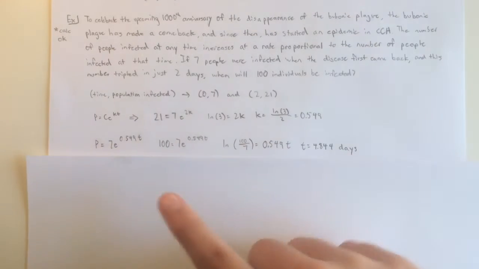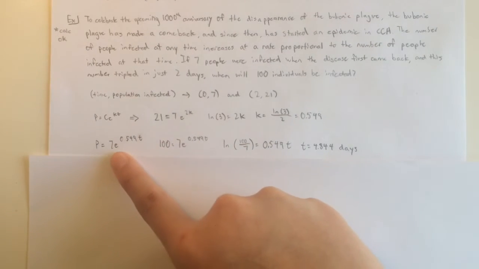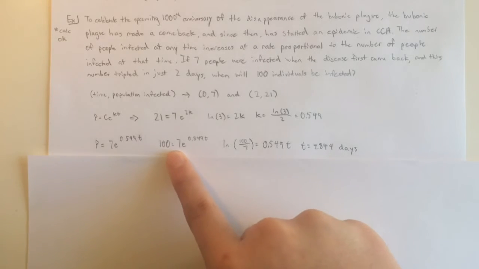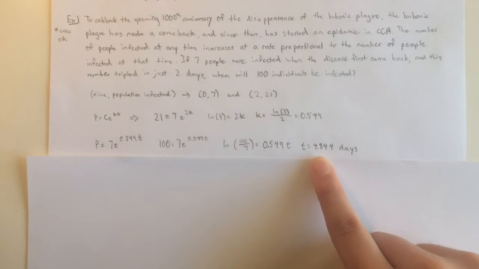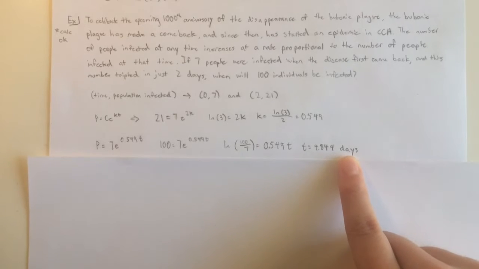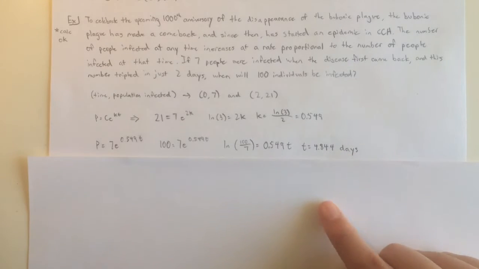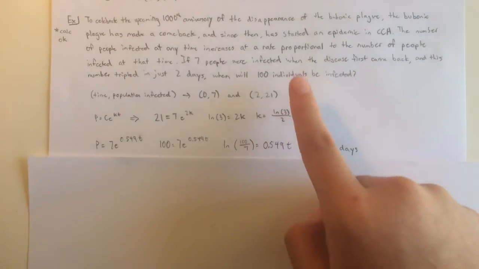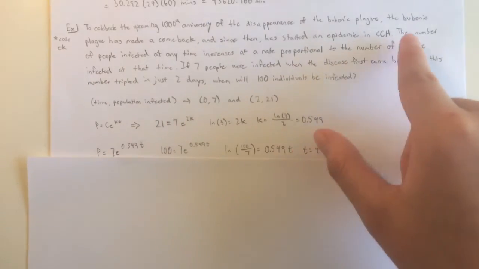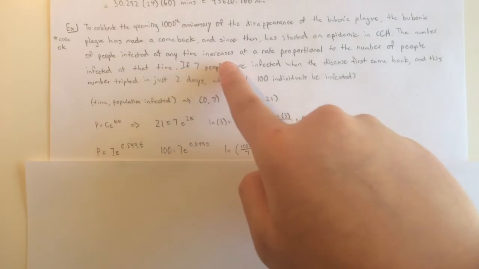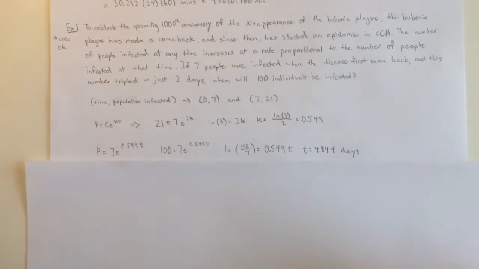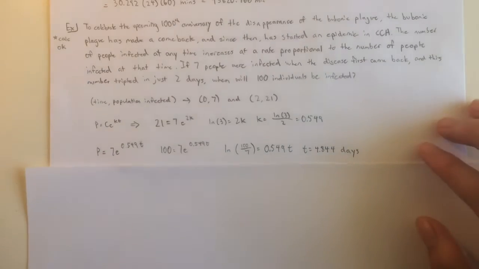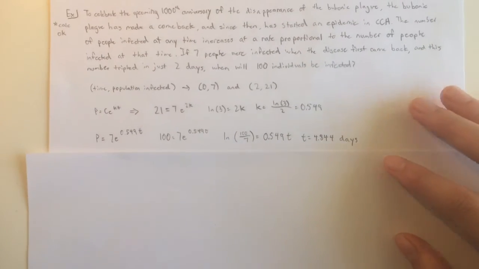So now we put the rate constant into the equation, and now we just set the equation equal to 100. And after we solve, we get t equals 4.844 days. Something important to keep in mind for exponential growth is that the question always has to state this sentence right here: the number of people infected at any time increases at a rate proportional to the number of people infected at that time, because that is what signifies exponential growth.